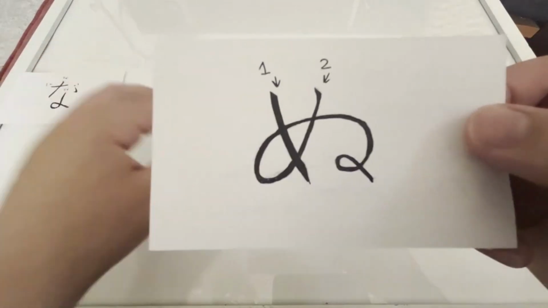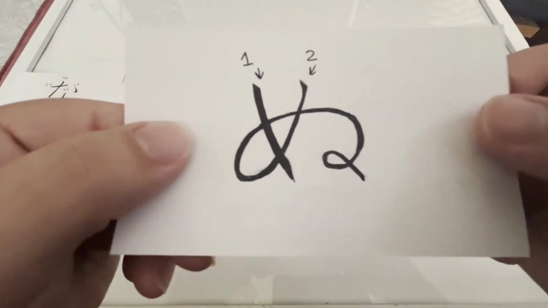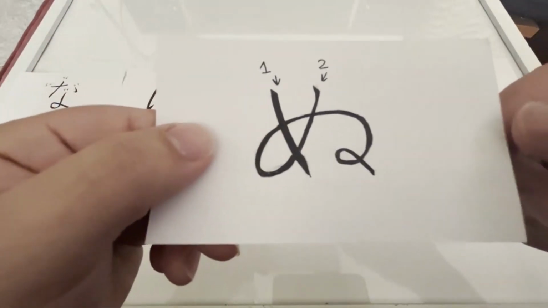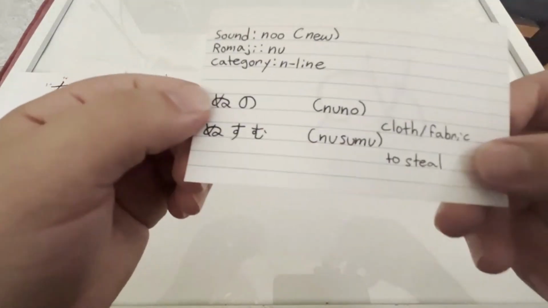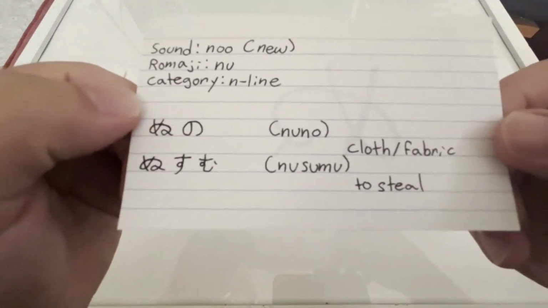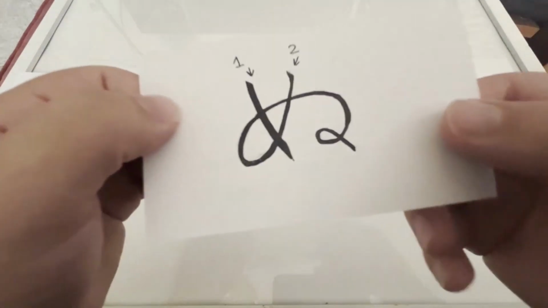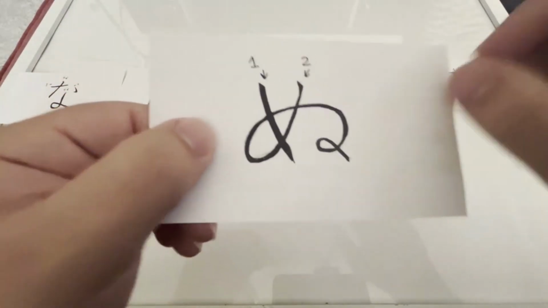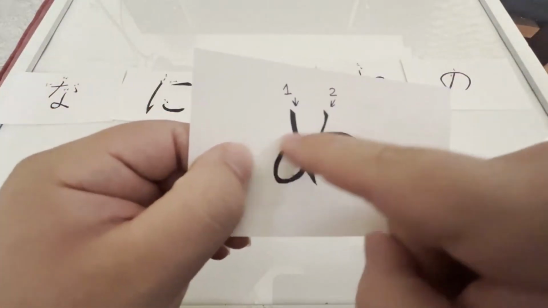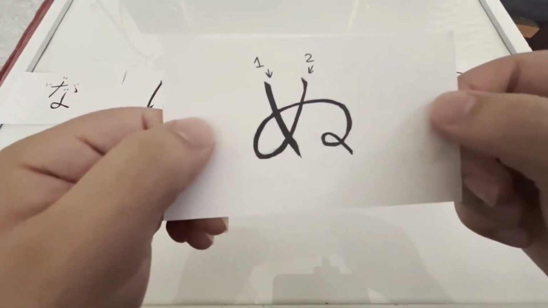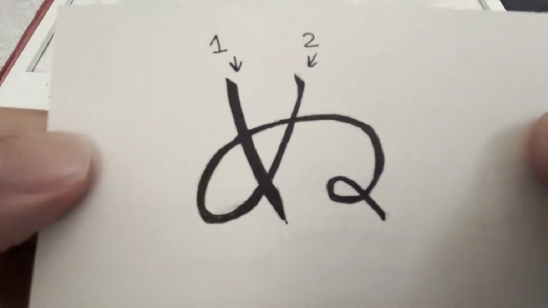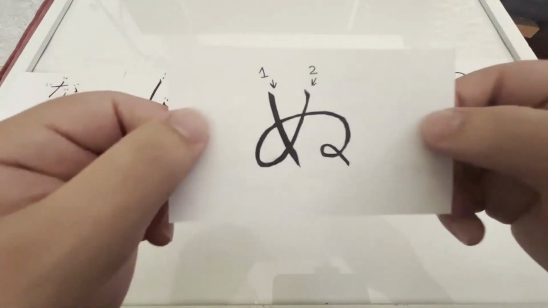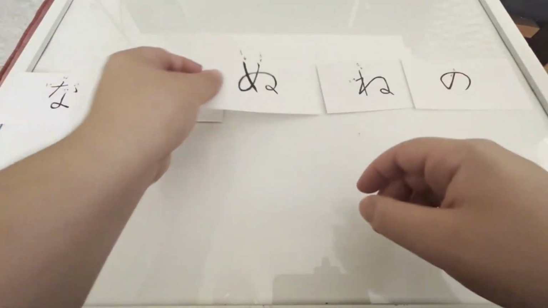This one is by far the most difficult. I don't have any system to help you with figuring this one out. This one's nu, as in new, of course. We see this in nuno and nusumu. Yeah, I mean, good luck. You kind of just have to know this one. It's so many swirls. We start with 1, and then the second one has just 2 swirls in it. But it's just such a weird shape. You got to just become familiar with it. And we'll practice with our writing on this one.